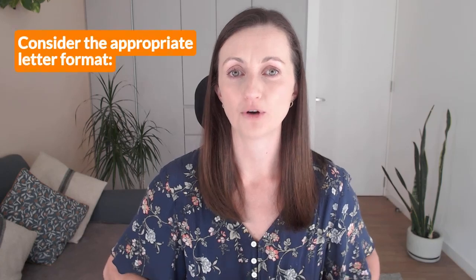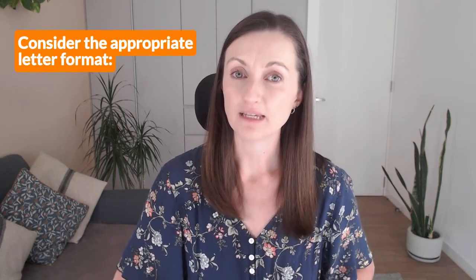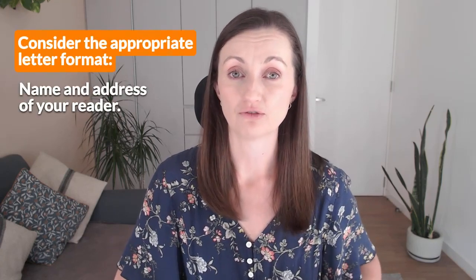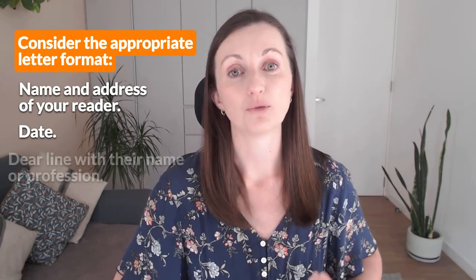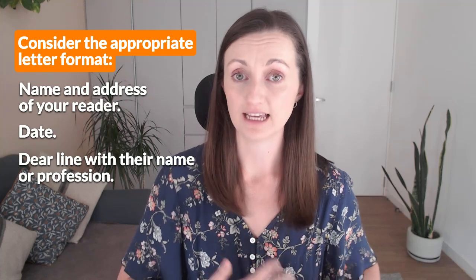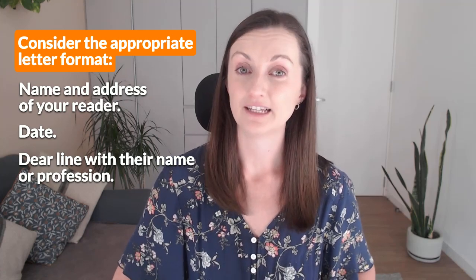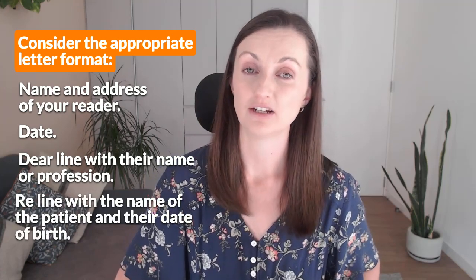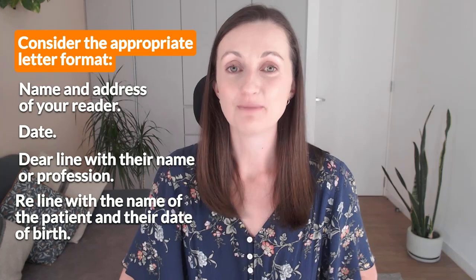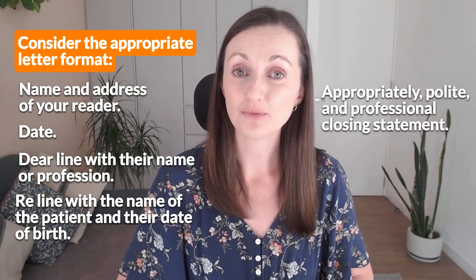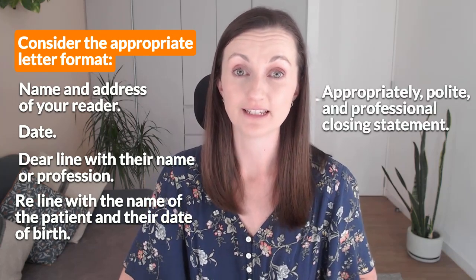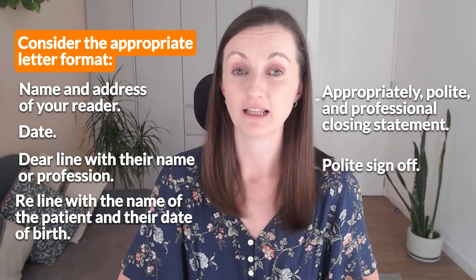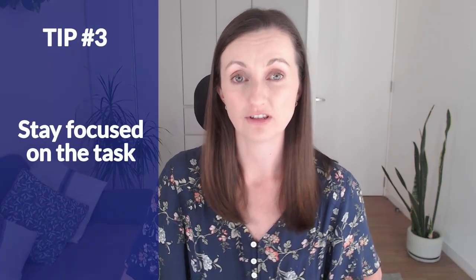When thinking about structure, you also need to consider appropriate letter format. That means starting with the name and address of your reader, putting the date, an appropriate dear line with their name or profession, and then remembering to include a re line with the name of the patient and their date of birth. Finally, remember to end your letter with an appropriately polite and professional closing statement and a nice polite sign-off. Tip number 3 is to stay focused on the task.